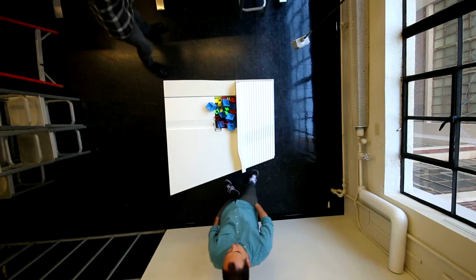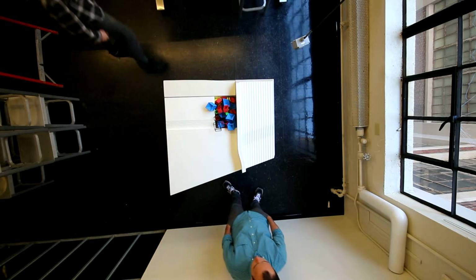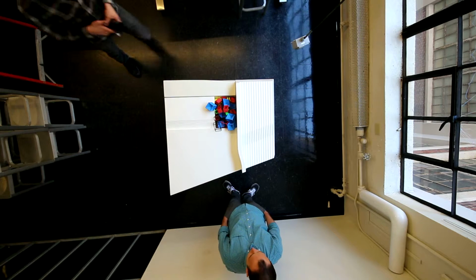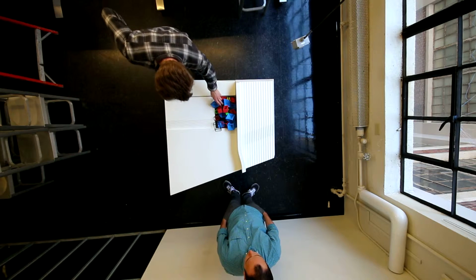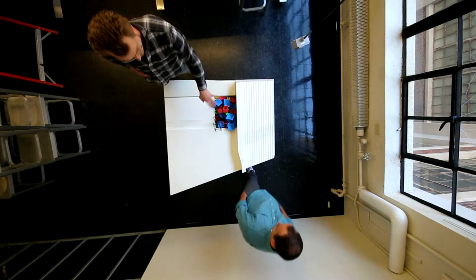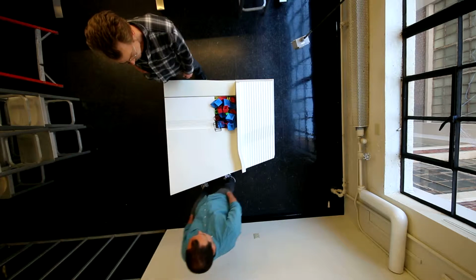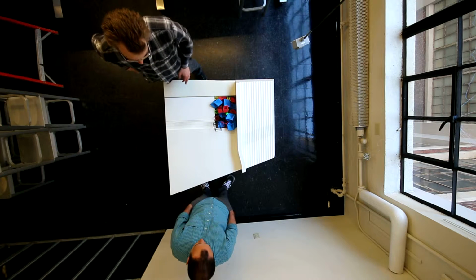So, yeah, this is just so everyone knows the same amount of blocks. With this one, what I want you to do is use as many or as few of these blocks as you want, as much or as little of this table as you want, and as much or as little of 10 minutes as you want.